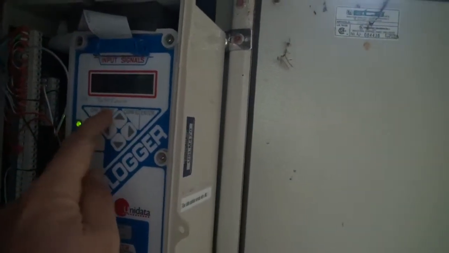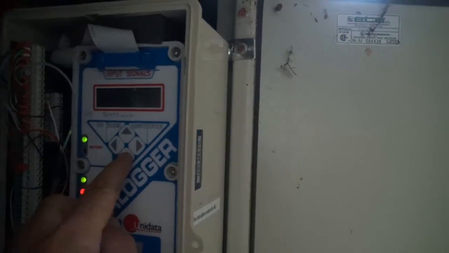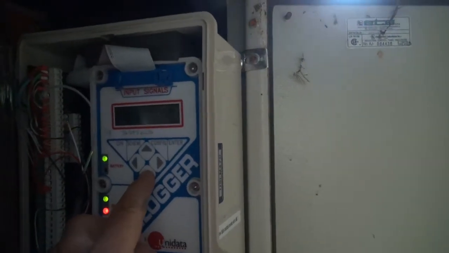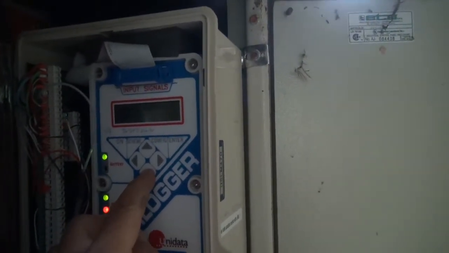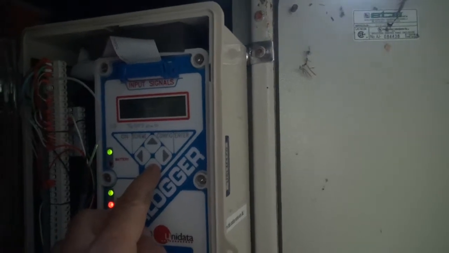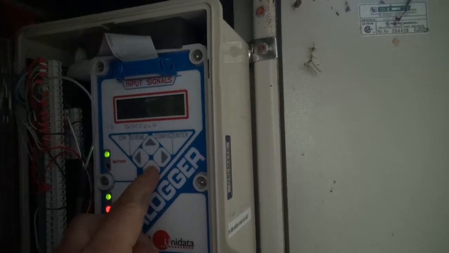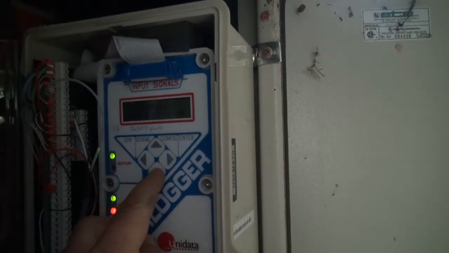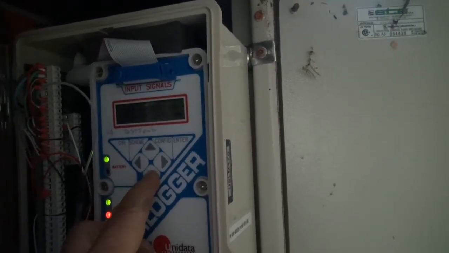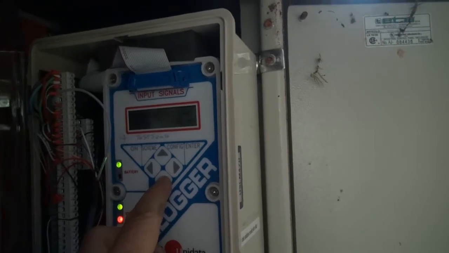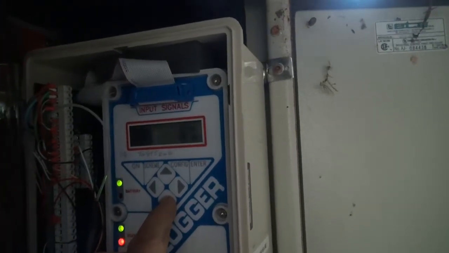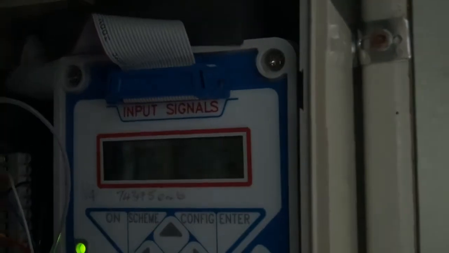Going on, scheme, and if we scroll down, we see at the moment the depth of 838, the stage of 1731 because there's an offset of 893. You can see that.